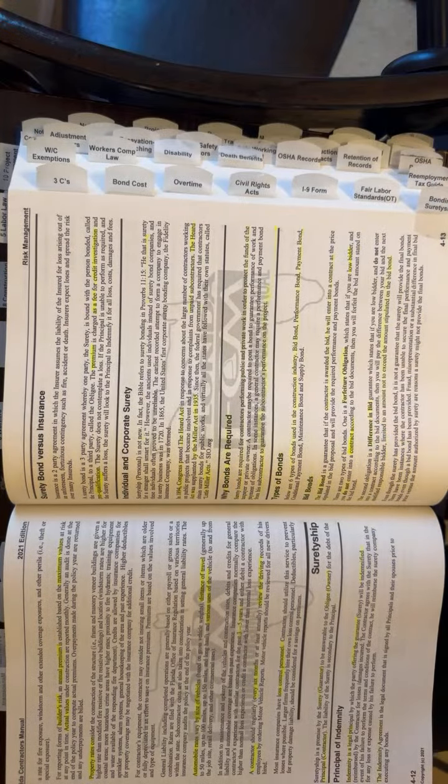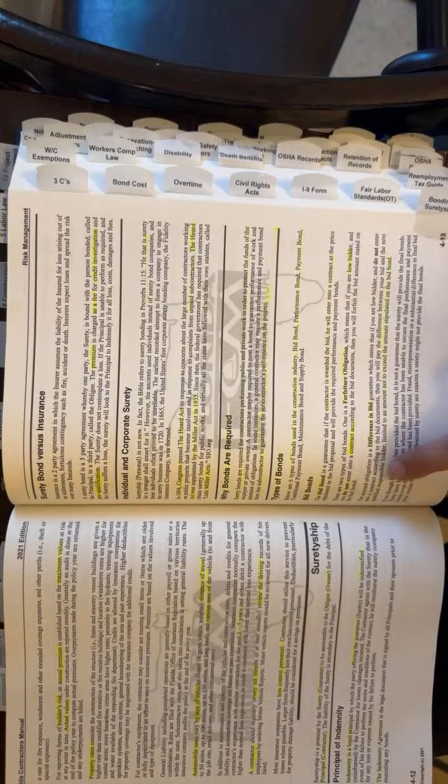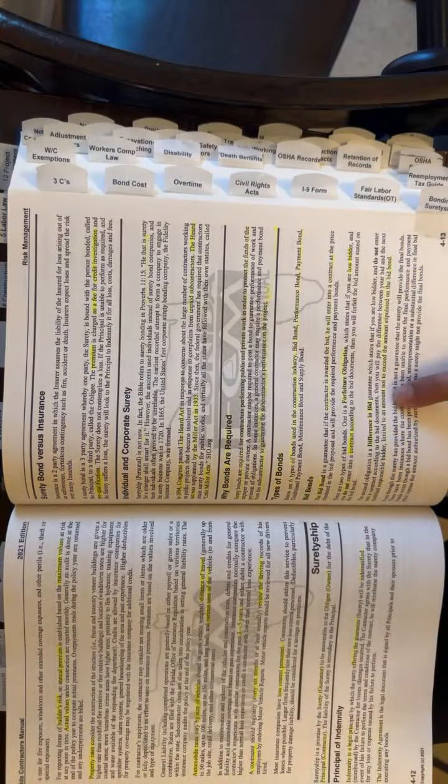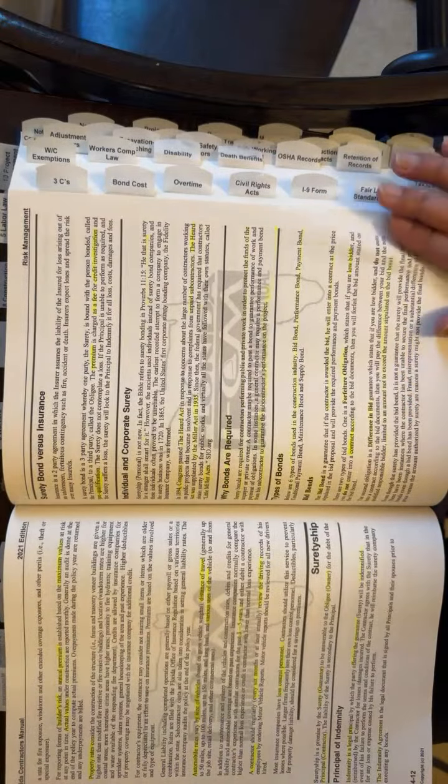Difference in bid. If you are a low bidder and do not enter into a contract according to the bid documents, the next qualified responsible bidder, limited to an amount not to exceed the amount stipulated on the bid bond.